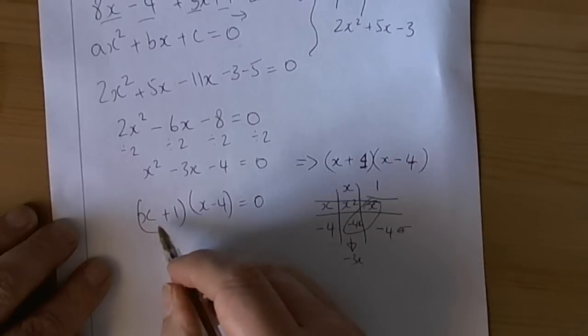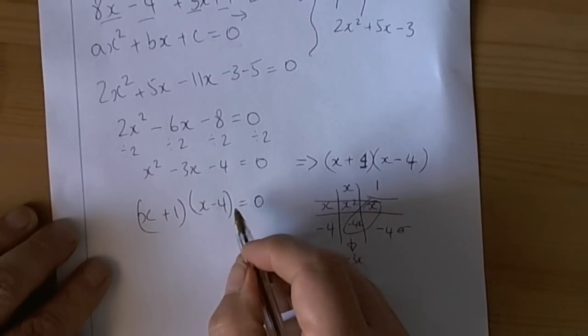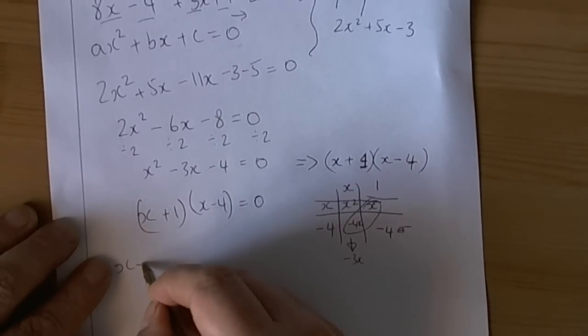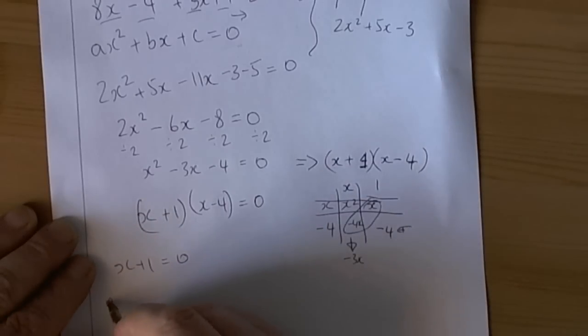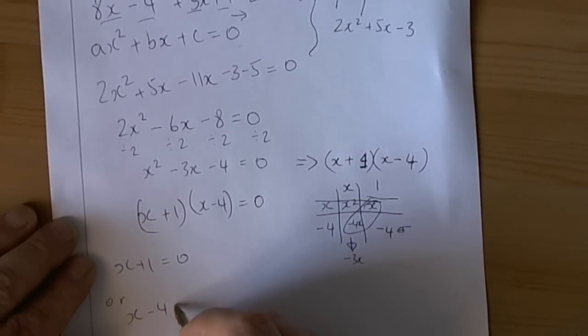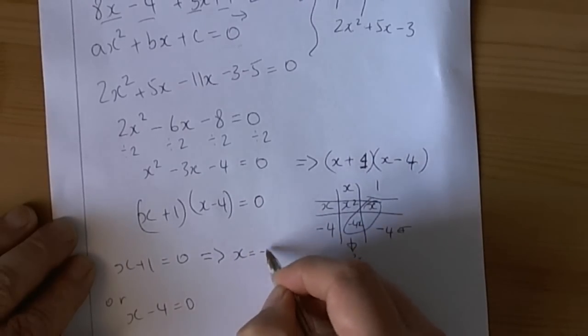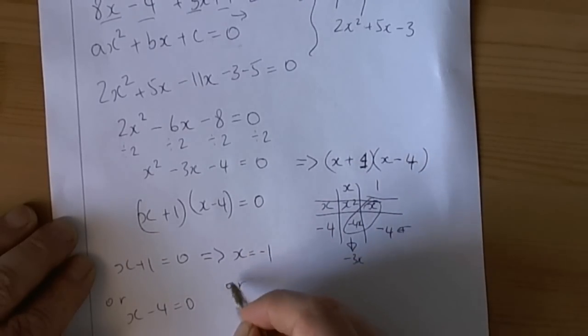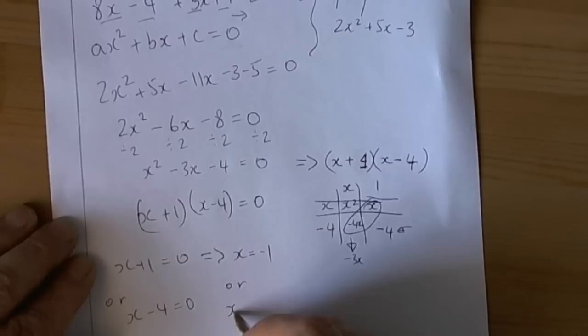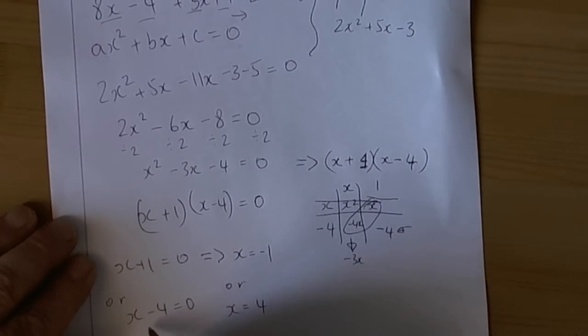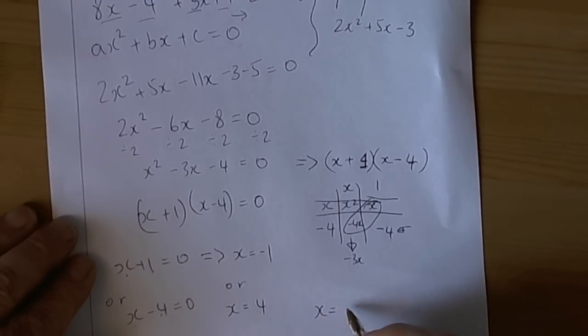Well, this now tells me that there's two possible solutions which we'd normally expect for a quadratic. So x plus 1 must equal 0 or x take away 4 equals 0. Well, this one tells me quite quickly that x must be worth minus 1, or it could be that this one tells me that x is worth 4. The reason being 4 take away 4 is nothing, minus 1 plus 1 is nothing. So our final answers will be x is either minus 1 or x is worth 4.